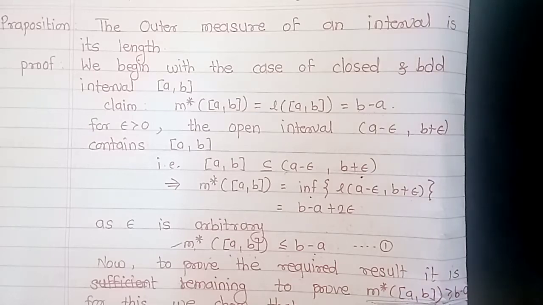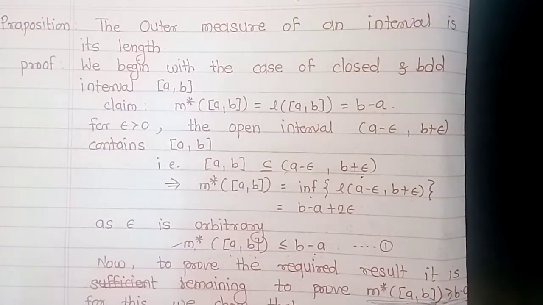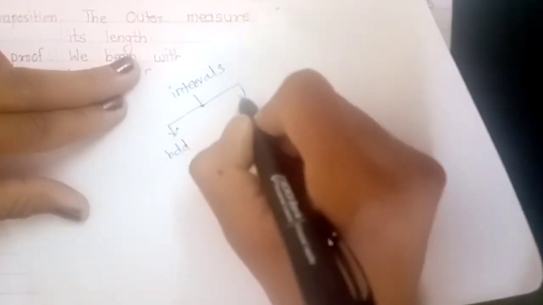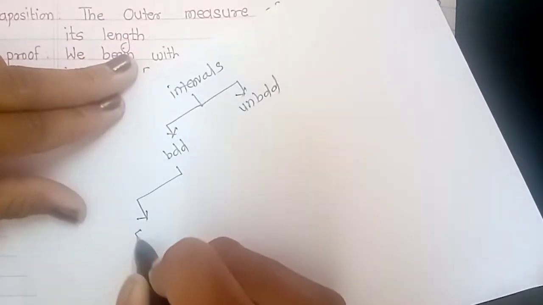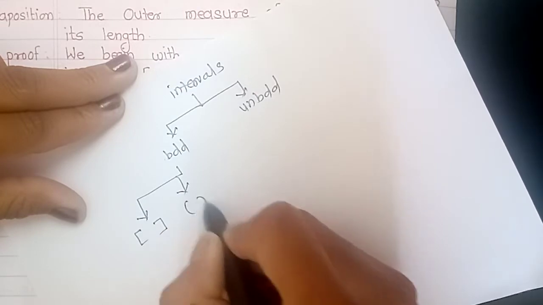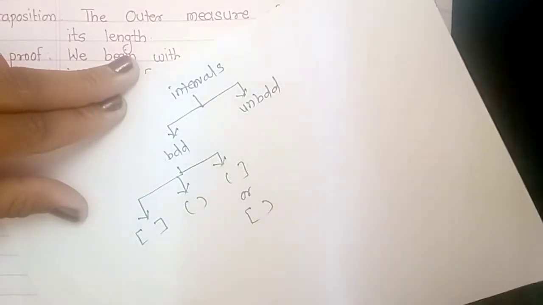Students, in today's lecture we are going to see some different properties of outer measure. So we start with the proposition that the outer measure of an interval is its length. We know that there are different types of intervals. First are bounded intervals and second one is unbounded intervals. In bounded intervals there are closed intervals, open intervals and semi-open or semi-closed intervals.